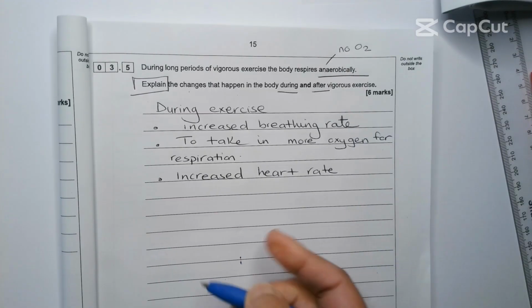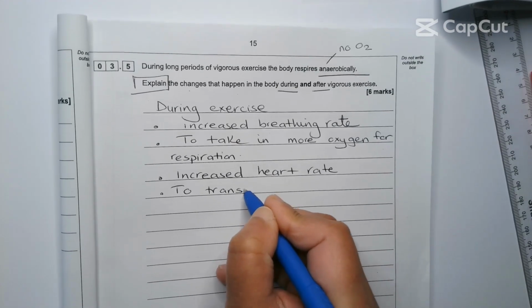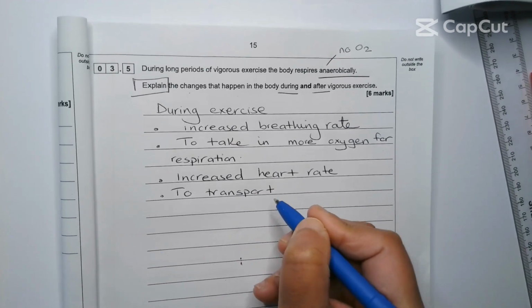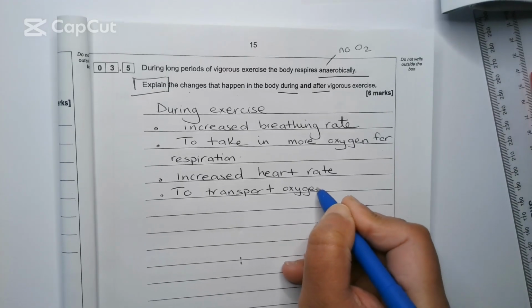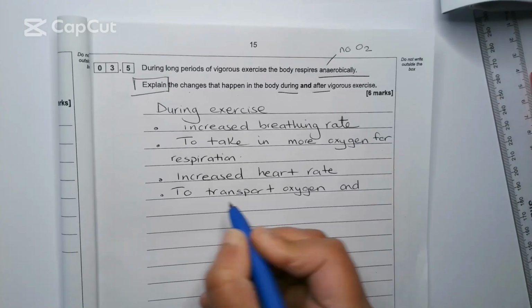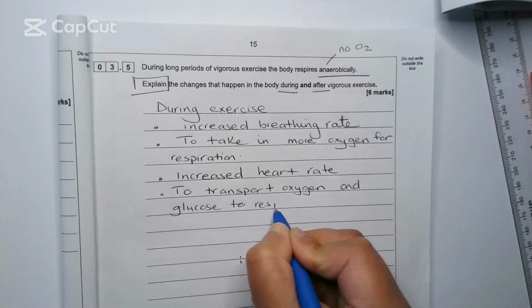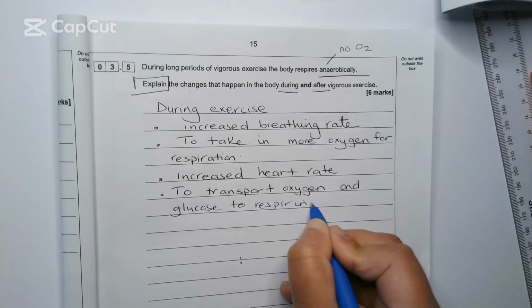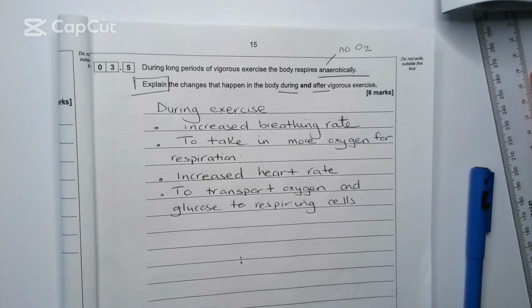That is to transport oxygen and glucose to respiring cells. And I think that's enough for during exercise.